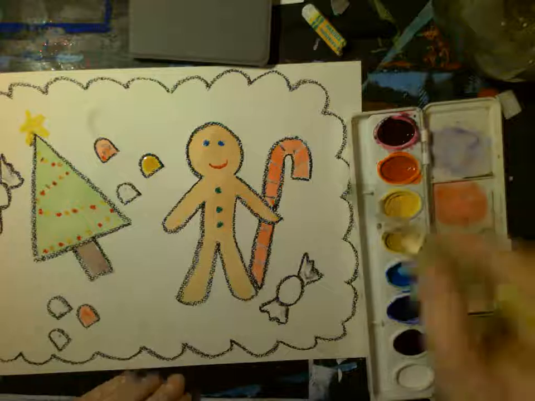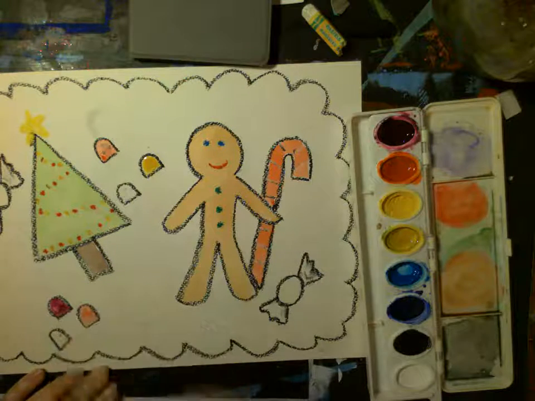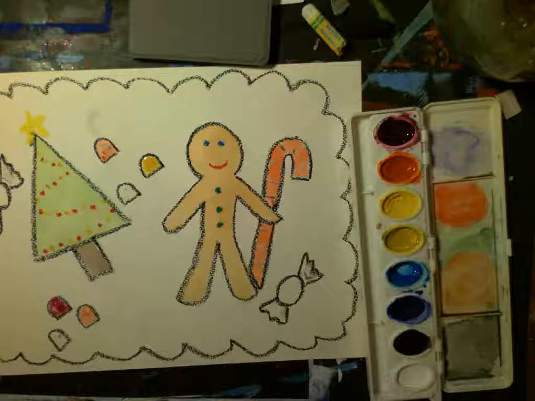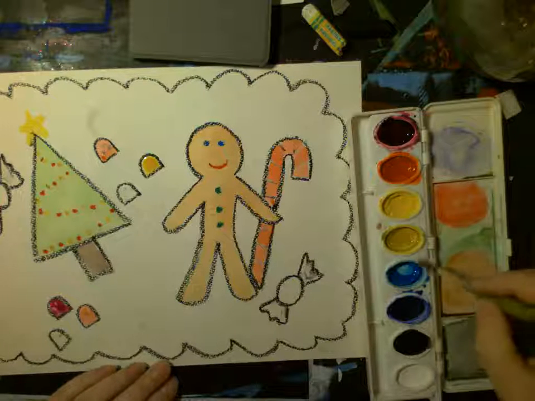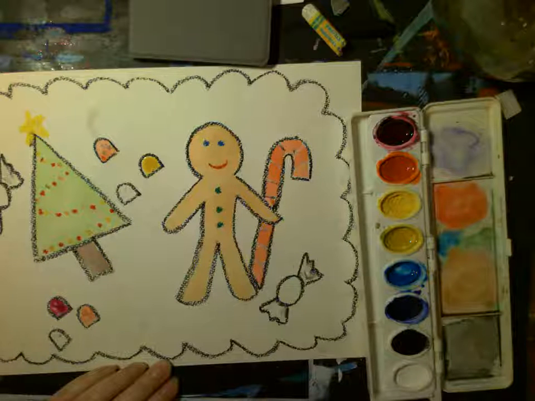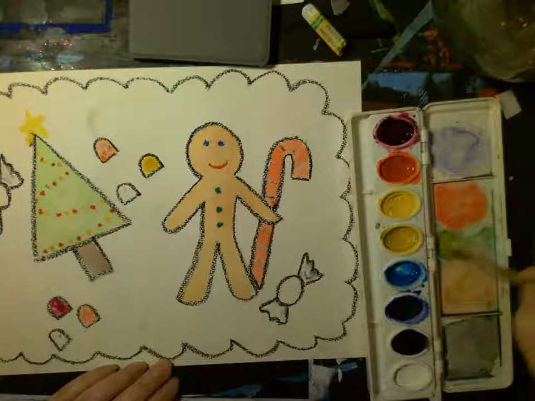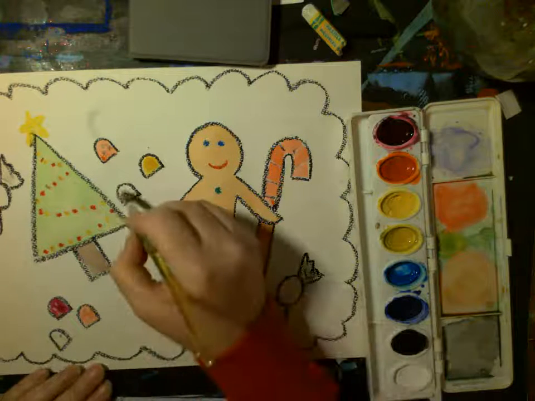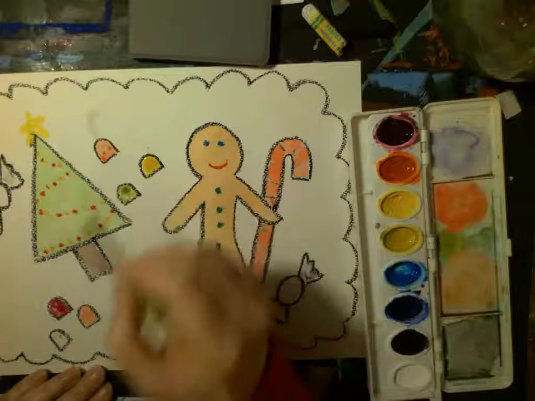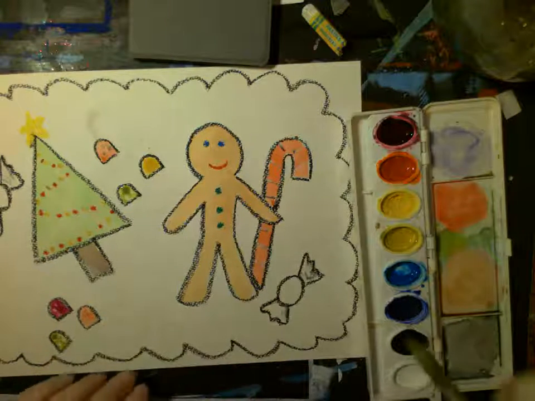I can paint one pink. How about green? Green is a good color. Green ones might be lime, they might be mint.